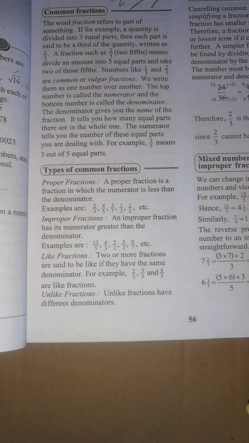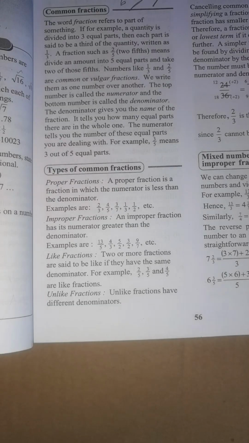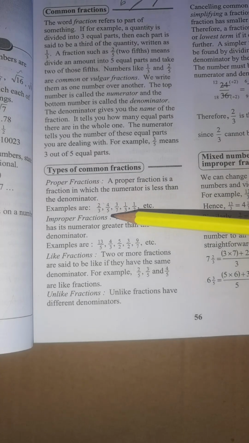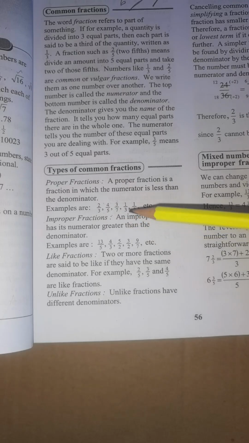First of all, we have proper fractions. A proper fraction simply means that the numerator is smaller than the denominator. For example, we have 2 over 3, 4 over 5, 3 over 7, 1 over 3, and 1 over 2. We can ascertain that all of these have the numerator less than the denominator.